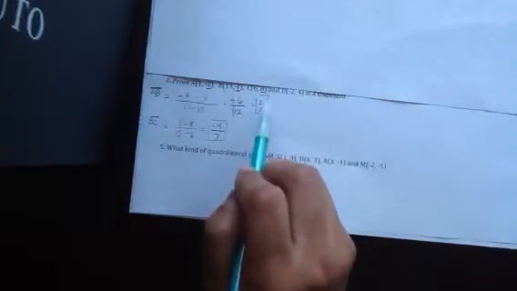Now let's look at CD. Underline the y's. Okay. So I'll start with this one. Y up top, x down bottom, y up top, x down bottom. You see I have a double negative, so I change that into a plus.